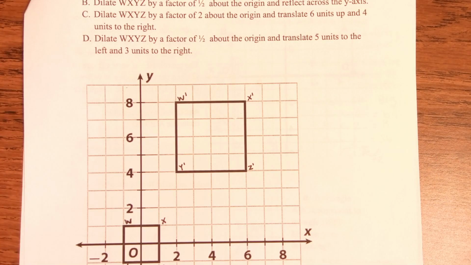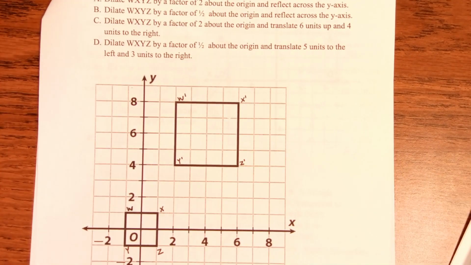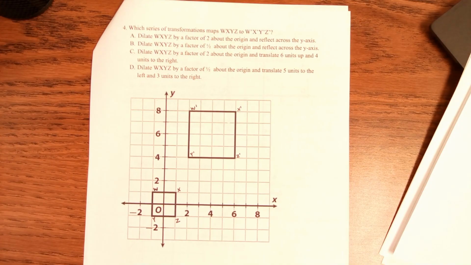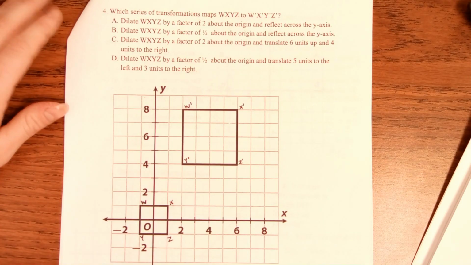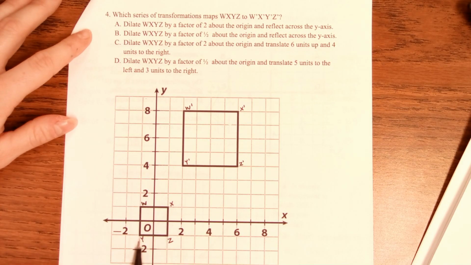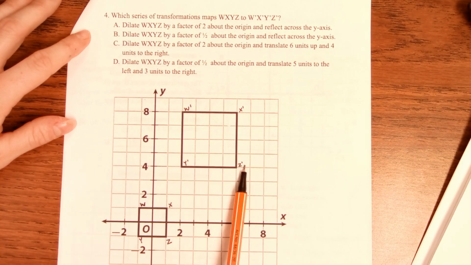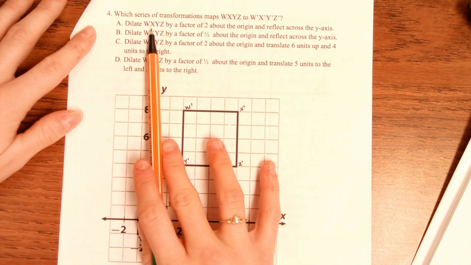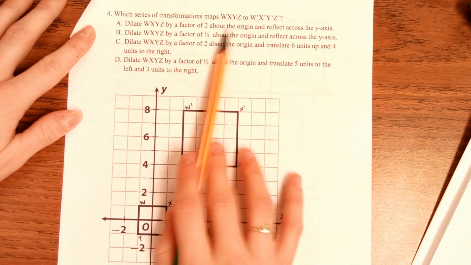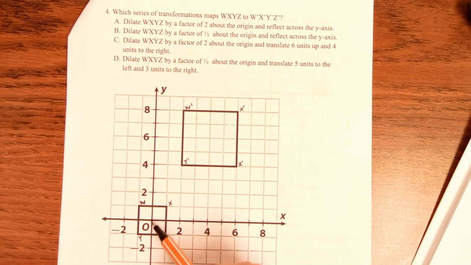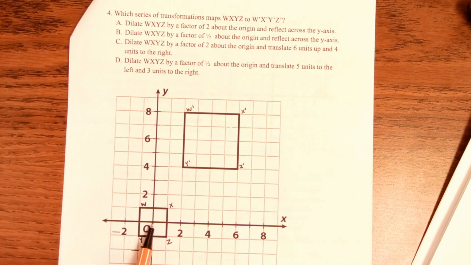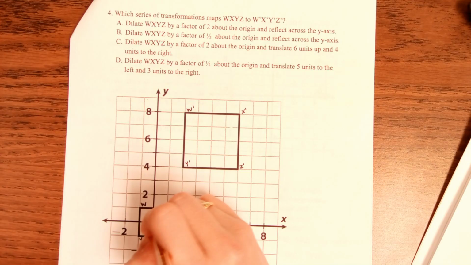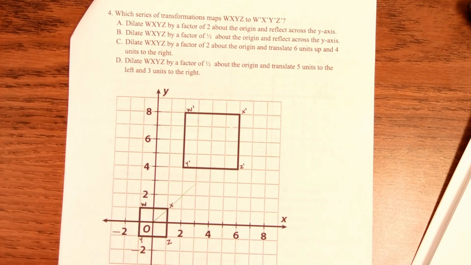Exactly. Which series of transformations maps WXYZ to W'X'Y'Z'? The very first one, let's just go through the motions and see what happens. Dilate WXYZ by a factor of 2 about the origin and then reflect it. So let's dilate this one by 2. First, the origin is 0, 0, so dead center. I'm going to draw my rays so that I can see what they're looking at: dead center through my first point, dead center through my second point, dead center through my third, and then my last point.